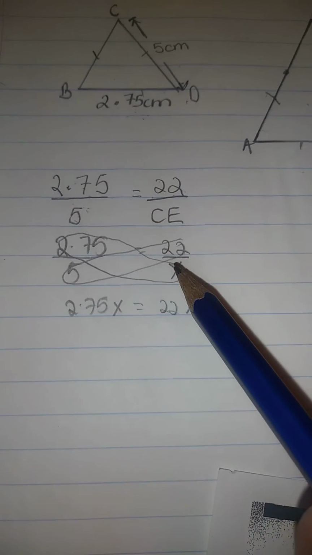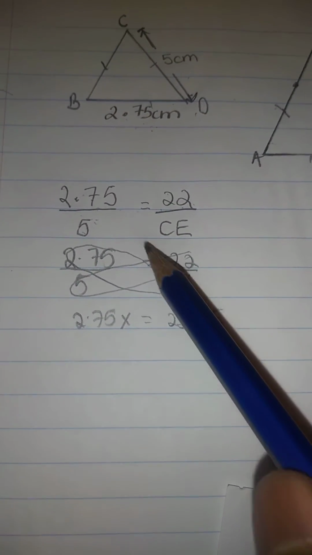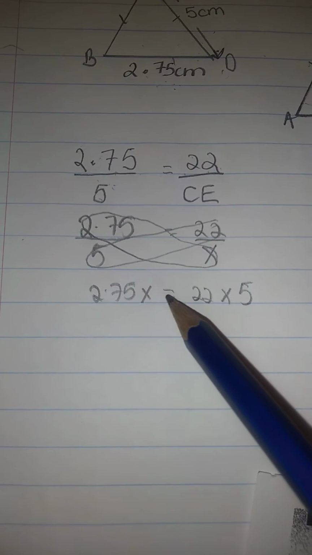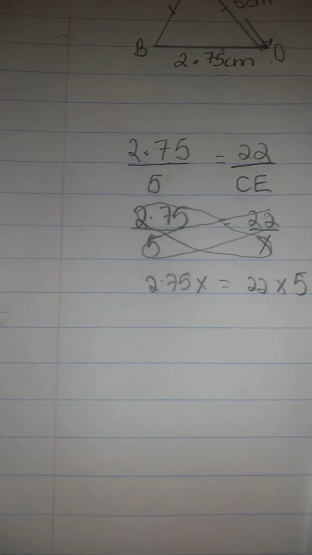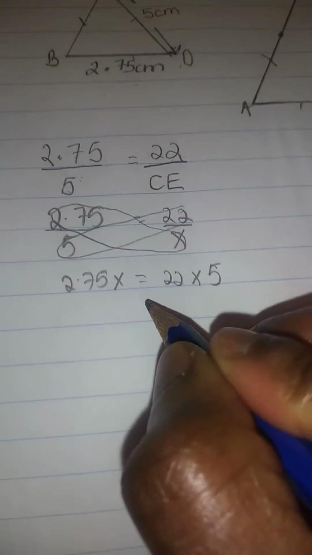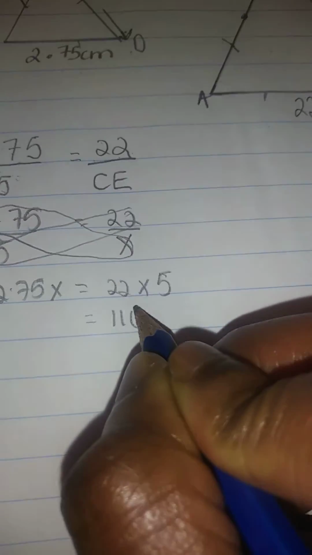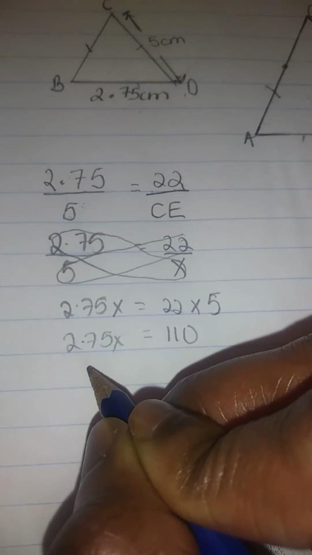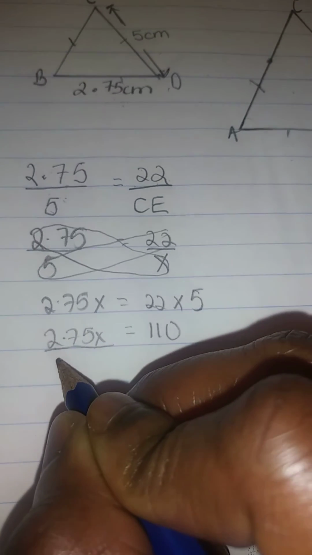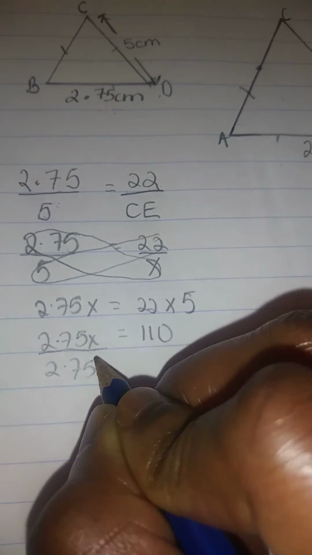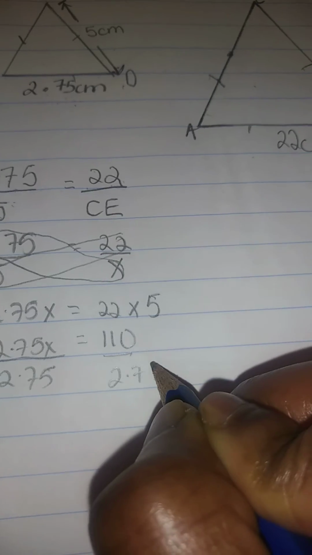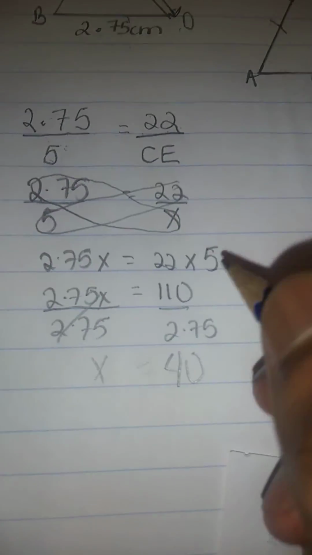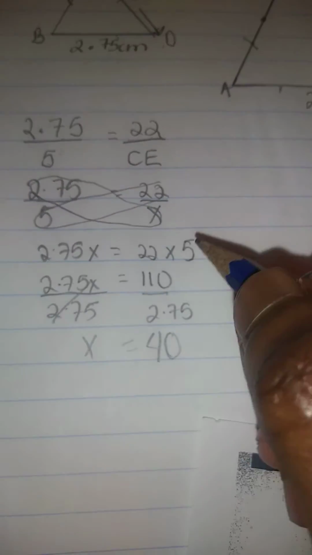So we want to solve for X, so we're going to cross multiply, which is 2 7/75 times X is equal to 22 times 5, which will give us 110. So therefore X, we're going to divide both sides by 2 7/75, which is 40. Okay. Now we haven't finished.